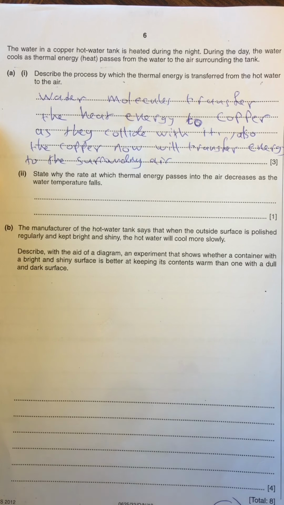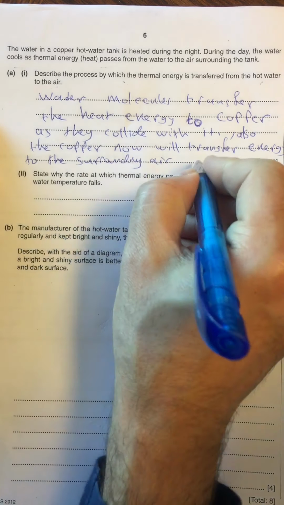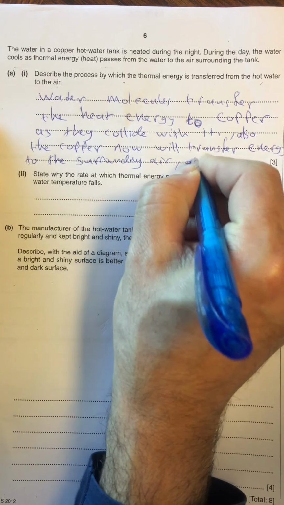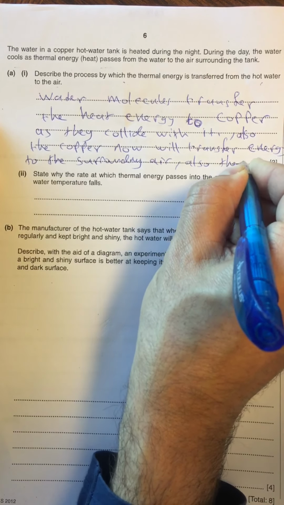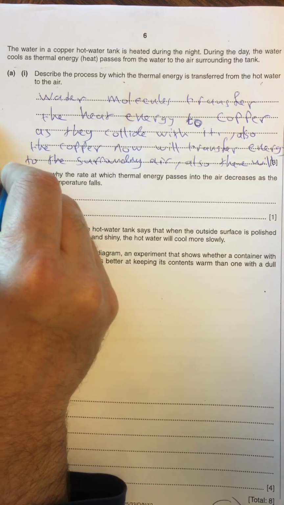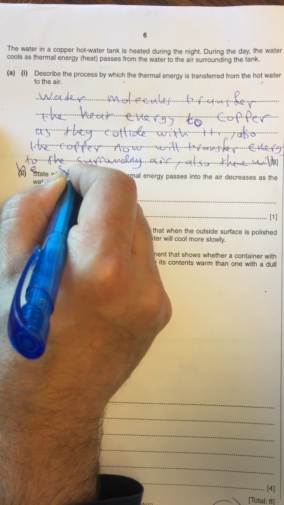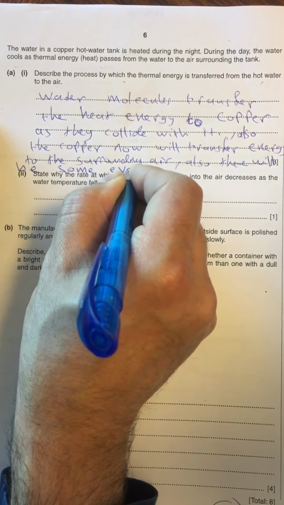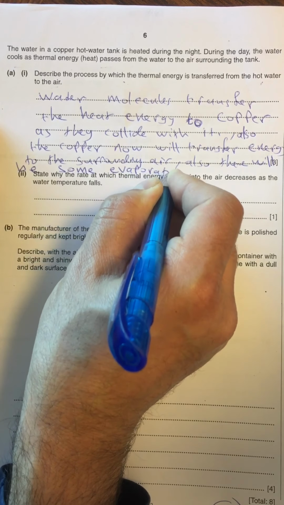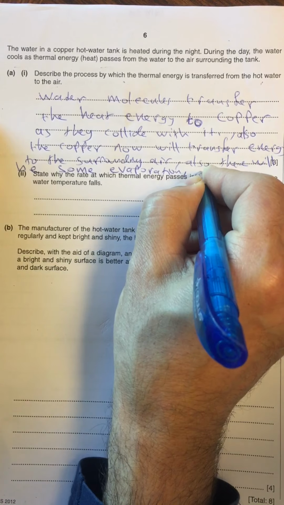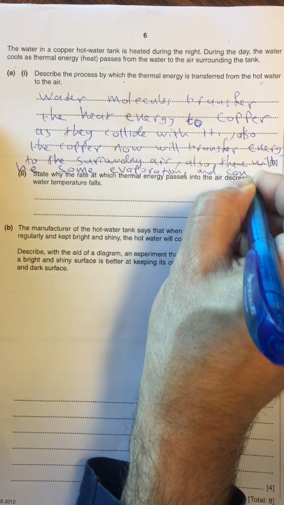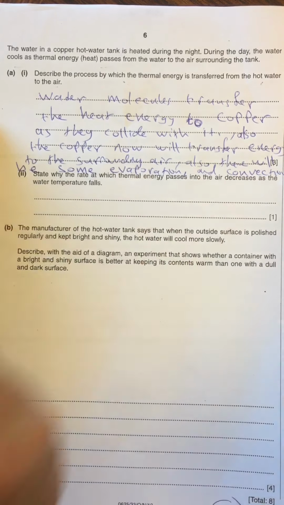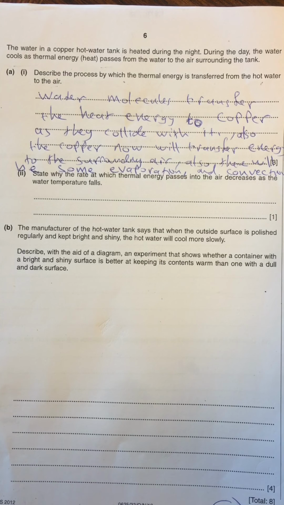Since it's a good heat conductor, also there will be some evaporation and convection, right? So there is convection, there is conduction, and evaporation, which we did not talk about yet. We will talk about it after we finish the specific heat capacity, but yes.